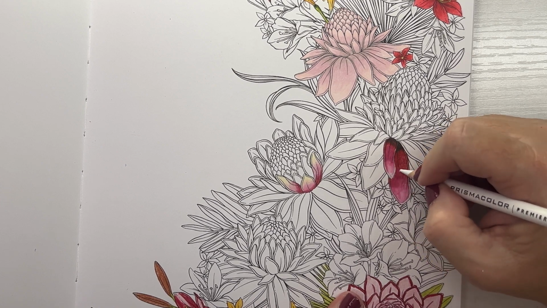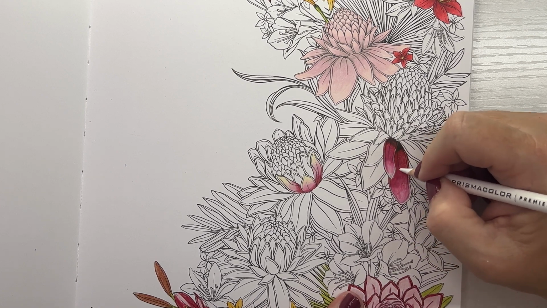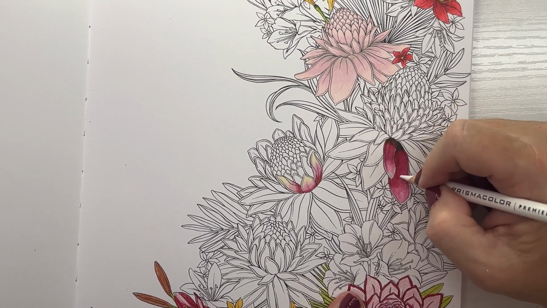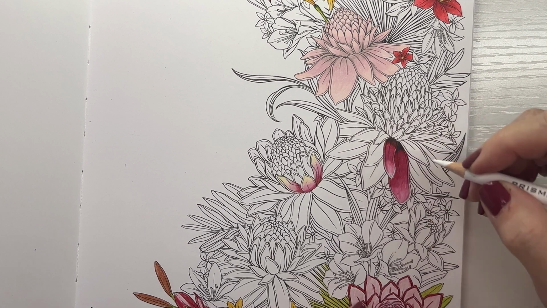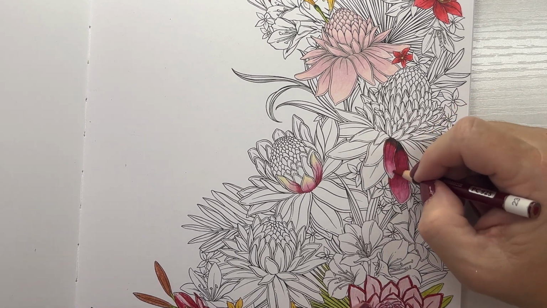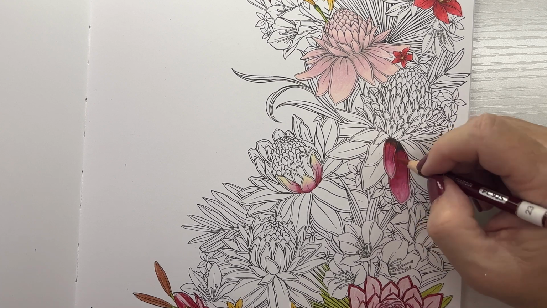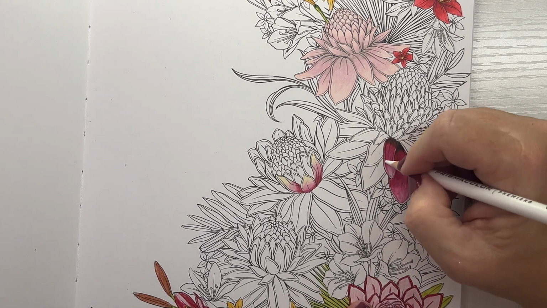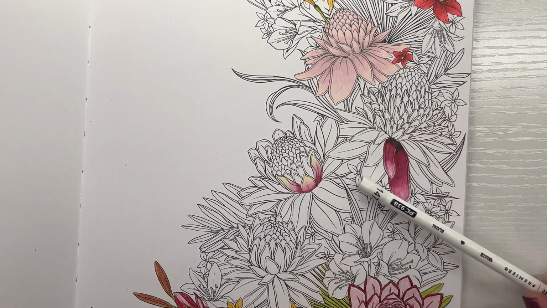We'll blend that a little bit more there. Okay, let me come back over here. Add just a little bit more there. Okay. All right, so there are 2 petals there.